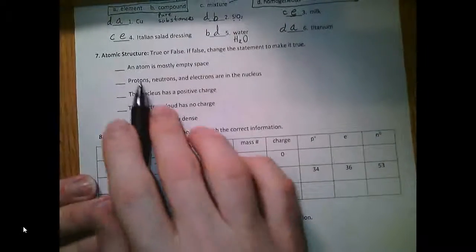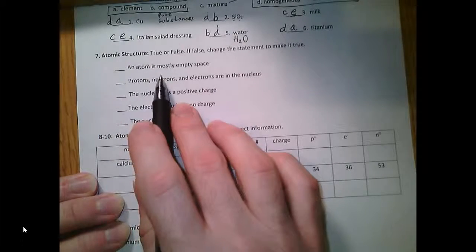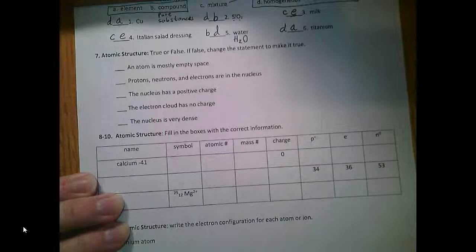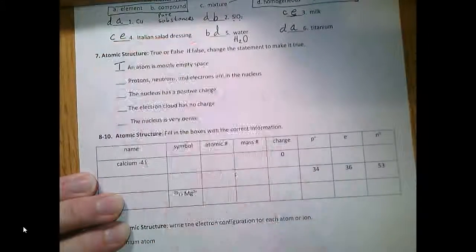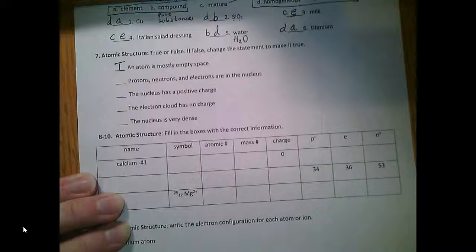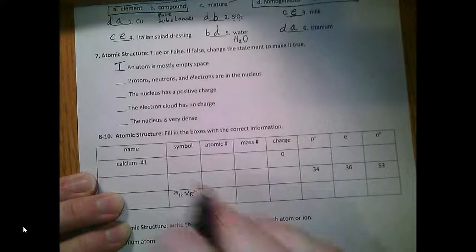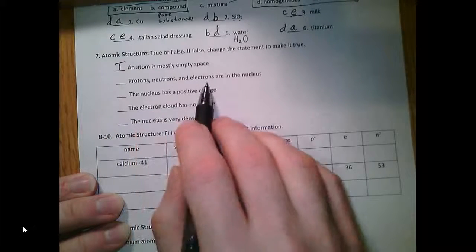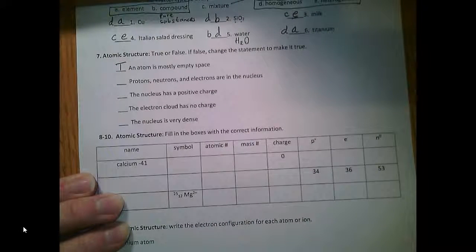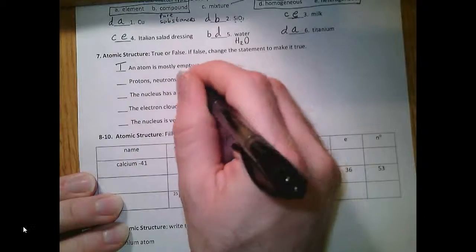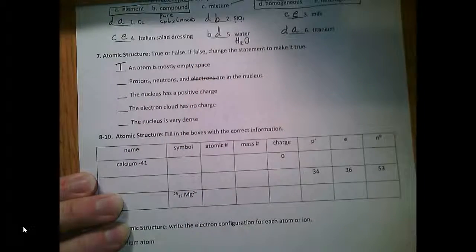All right, move down to the atomic structure. We want to say true or false. An atom is mostly empty space. That is true. It's mostly empty space, but it has a very dense center called the nucleus. Protons, neutrons, and electrons are in the nucleus. Sounds good, but electrons are not in the nucleus, so we would say it's false.